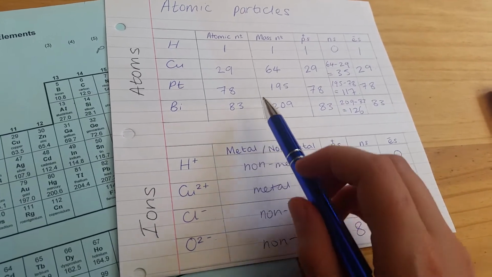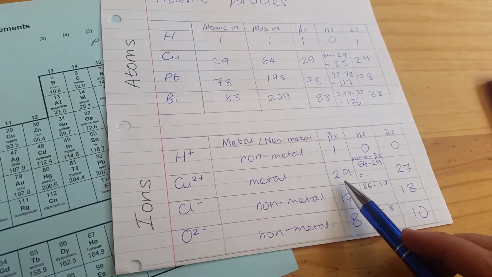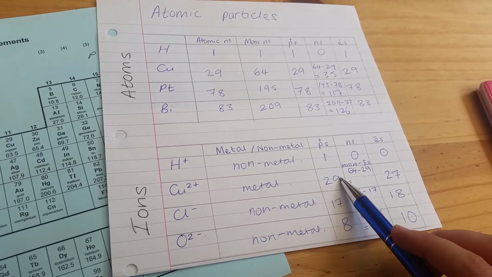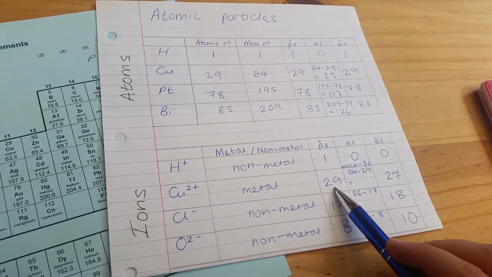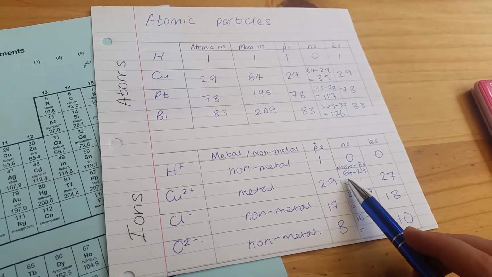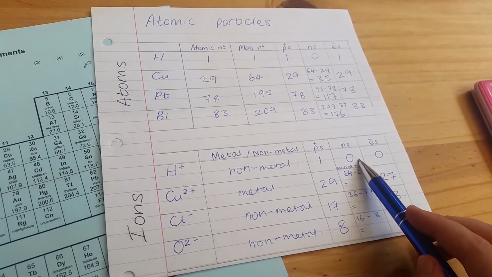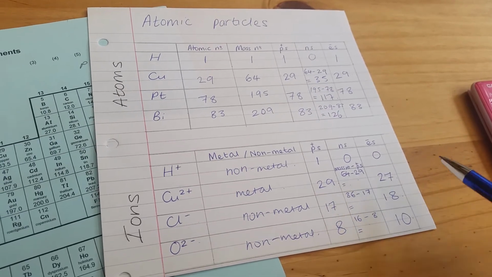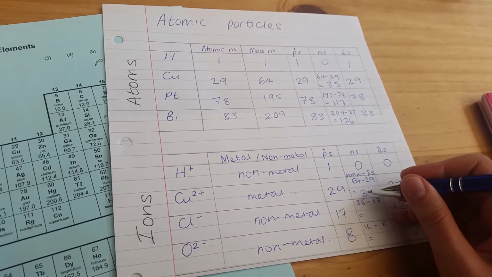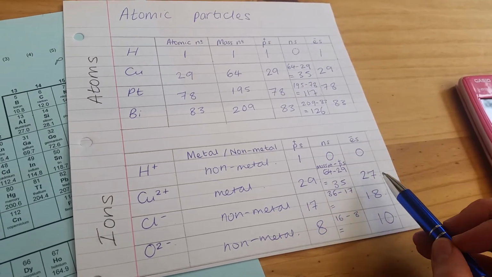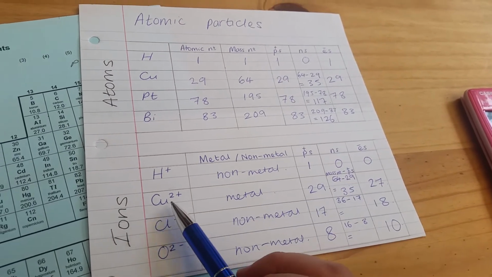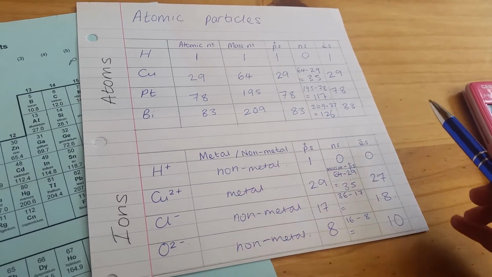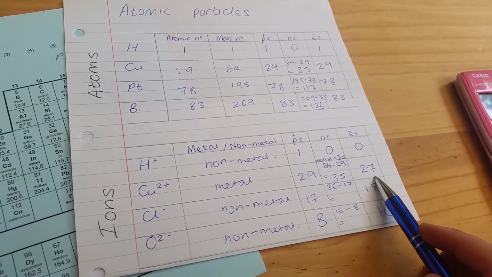Copper, we had that example here. It's still got 29 protons. This number will not change. If the number of protons changed, it would be a different element altogether. The mass number is still 64, so to get the number of neutrons in an ion, it's still 64 minus 29, which gives 35. And the number of electrons, it's lost 2 electrons because of the 2 plus charge. So 29 minus 2 gives 27.